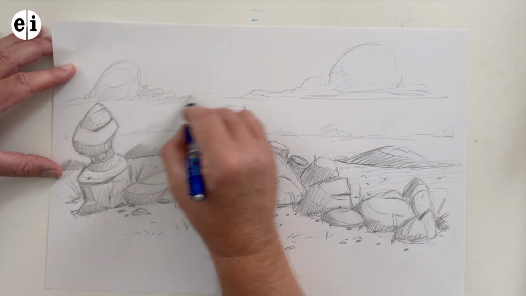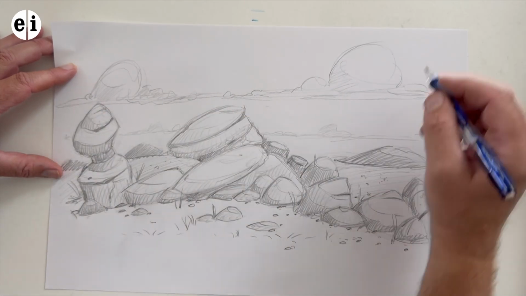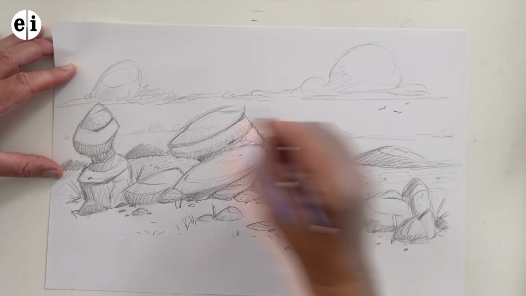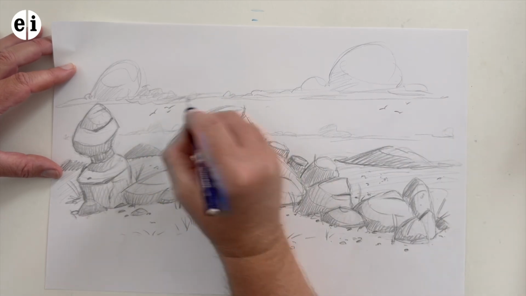They're not the ones that would be perfect to use. I want to really concentrate on the stones more than the clouds, so I'm not going to do them perfect, intentionally. It's like a rough sketch. Very, very sketchy.